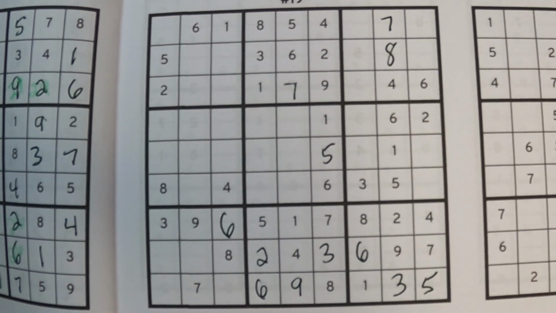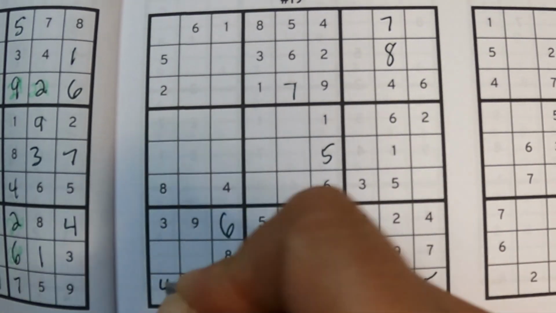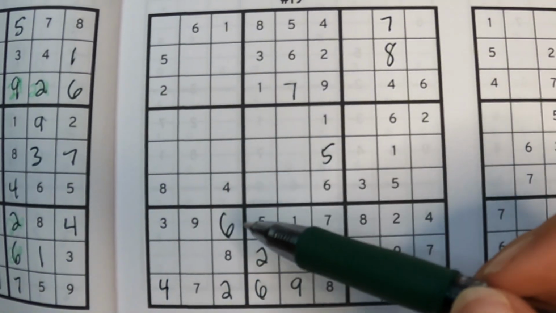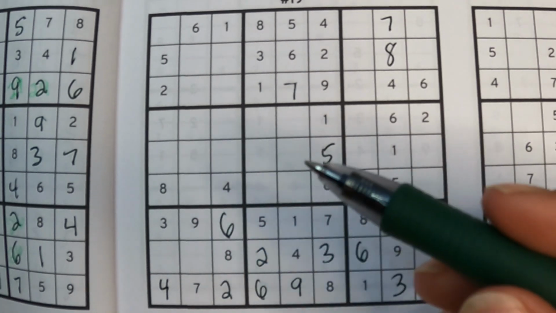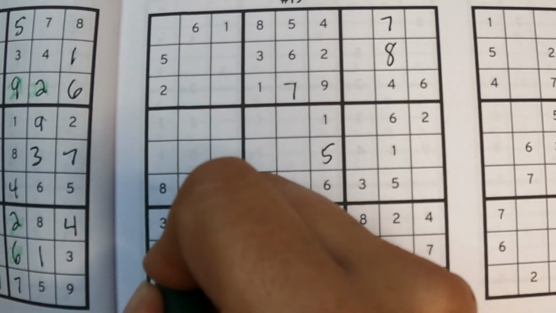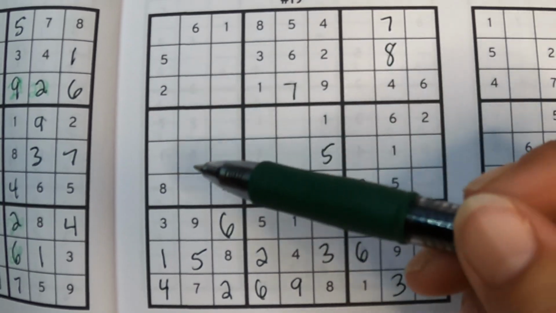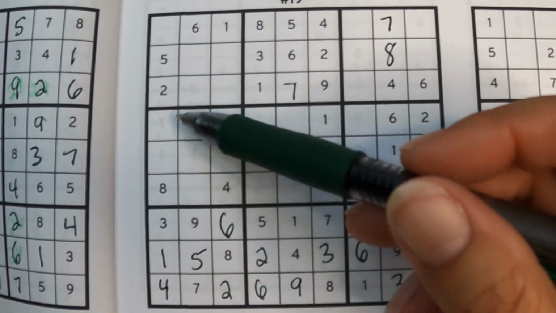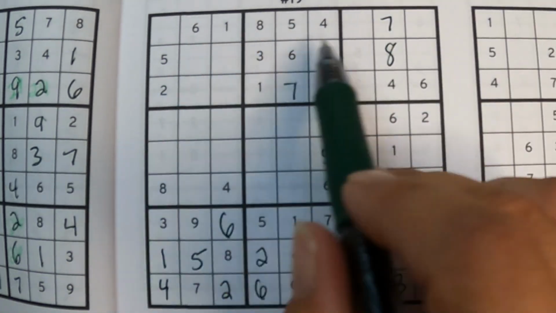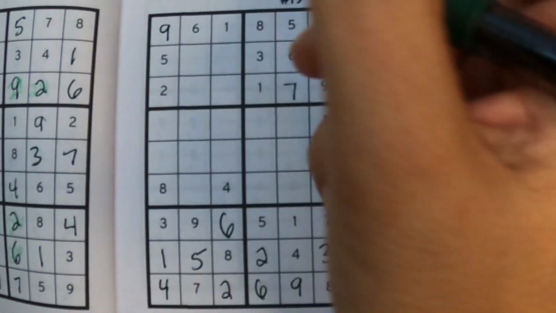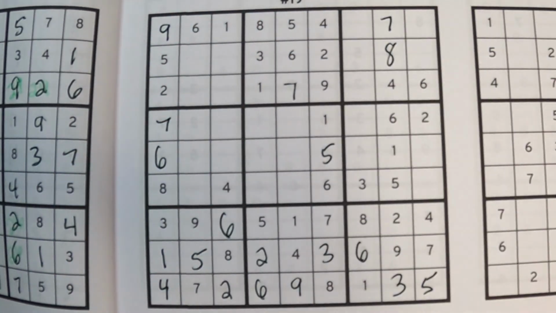For this bottom row now, we're missing 2 and 4. We've got a 4 here, so 2, 4. For this box now, we're missing 1 and 5. We've got a 5 here, so 1, 5. For this column now, we're missing 6, 7, and 9. We've got 6 and 7 here, so this is our 9. 6 here, so 7, 6.